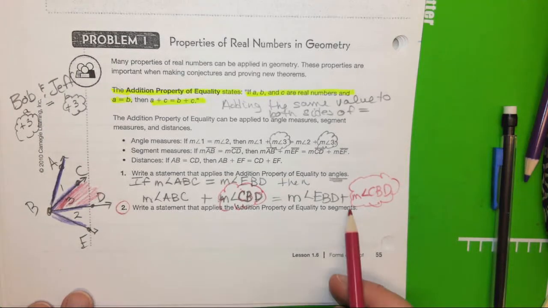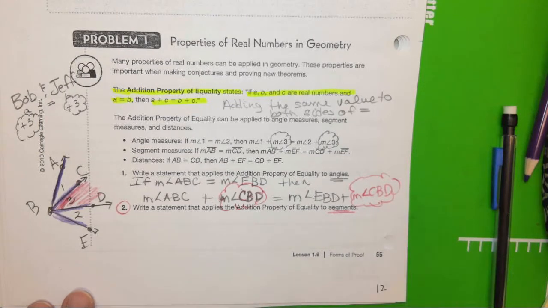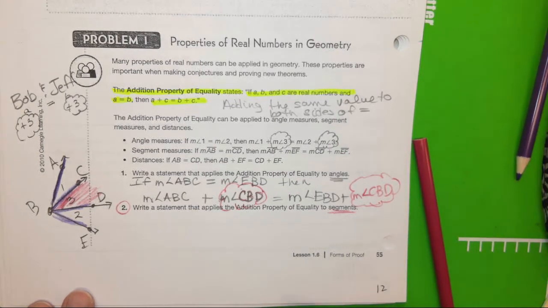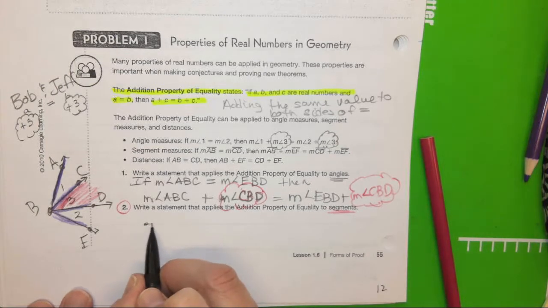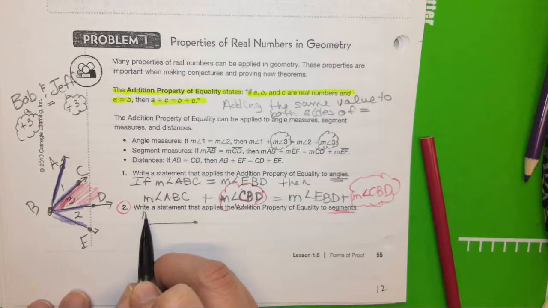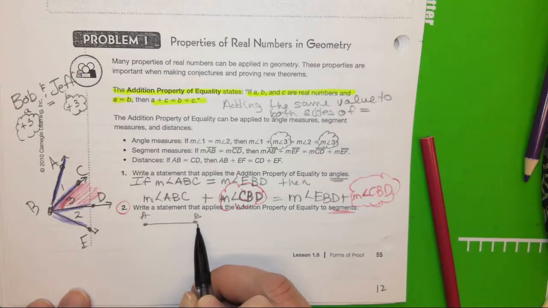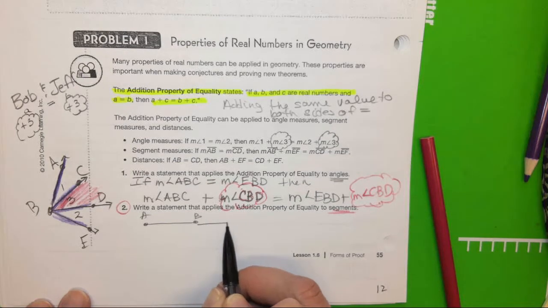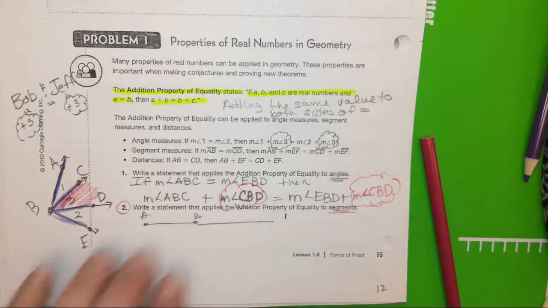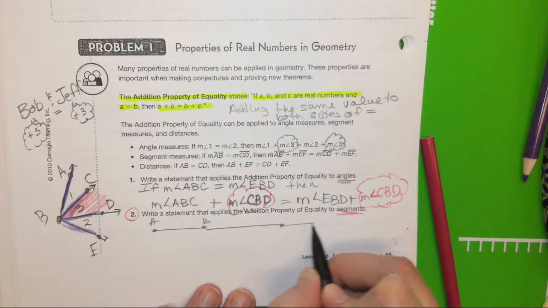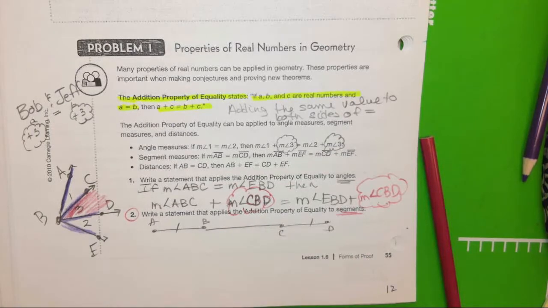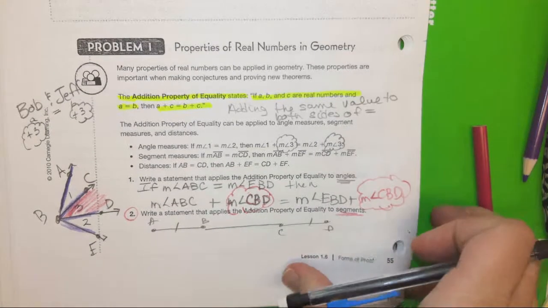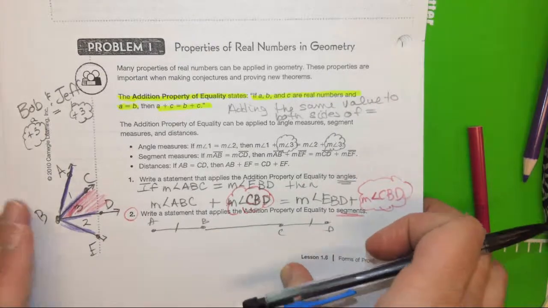So your job is going to be to write a statement using segments. So maybe you have a segment AB, and you have a segment CD, and you know that those two are the same. And maybe you're adding BC to both sides. So I'm going to have you finish up that number 2.